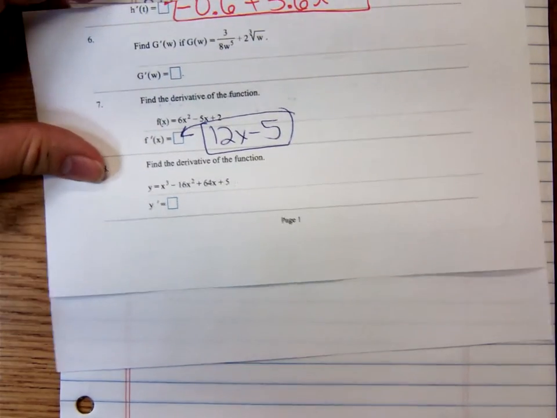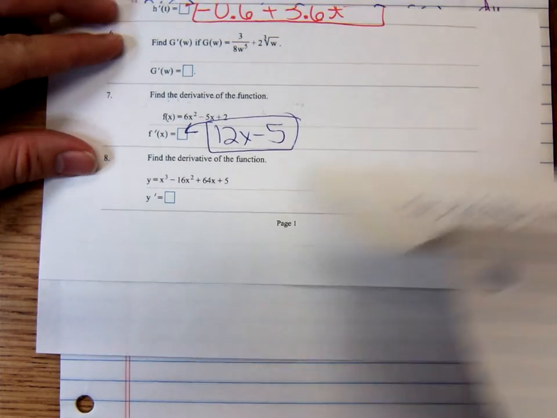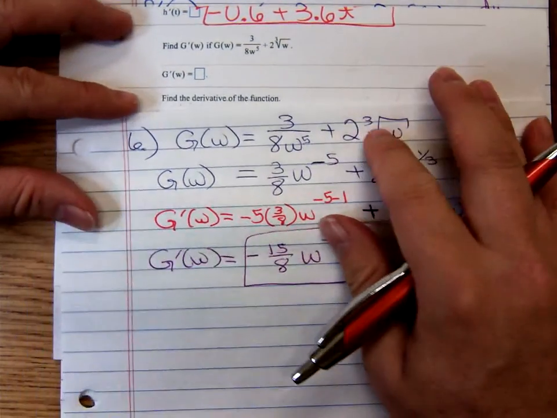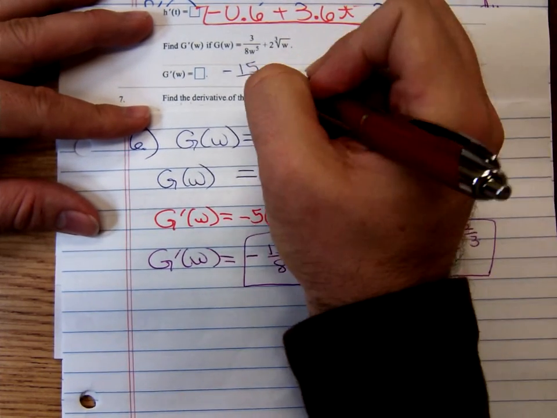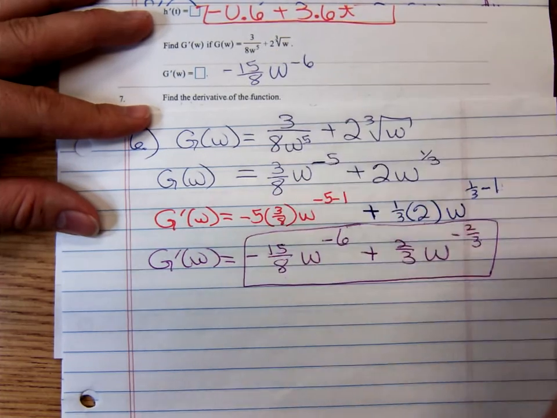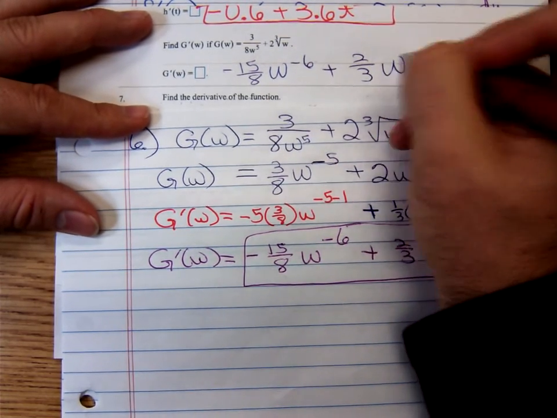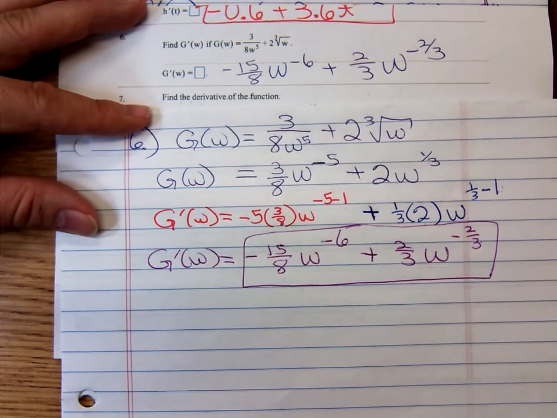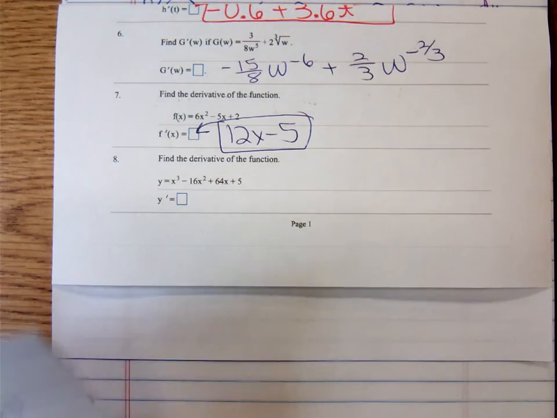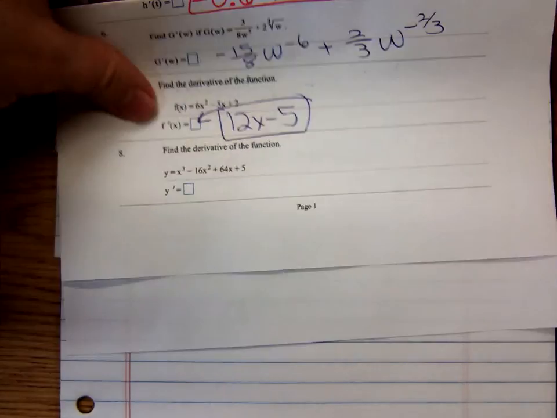And I guess, what was the answer for number 6? I'm going to go ahead and write it in here. So, what is it? Negative 15/8 w to the negative 6 plus 2/3 w to the negative 2/3. That was the answer for number 6. And number 8. Okay, number 8.